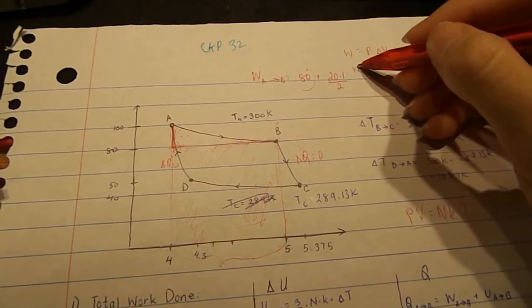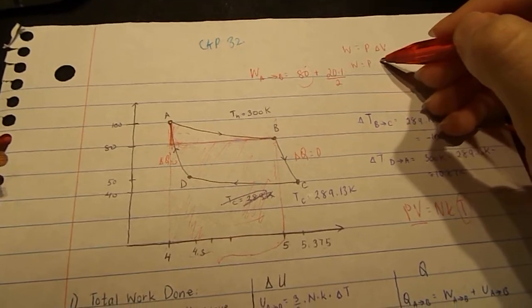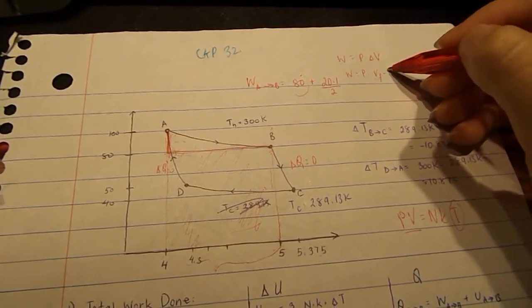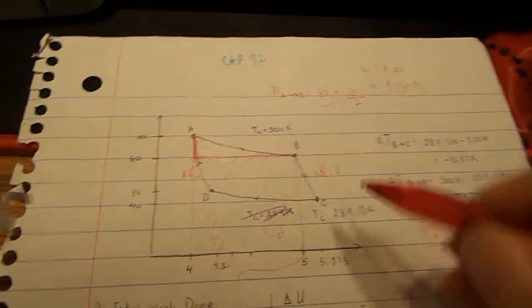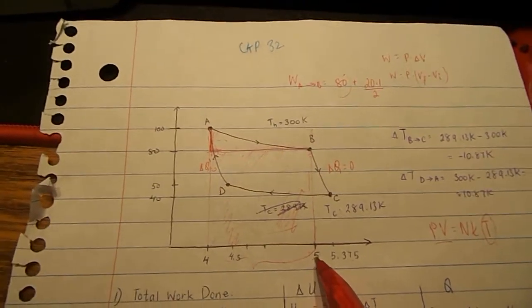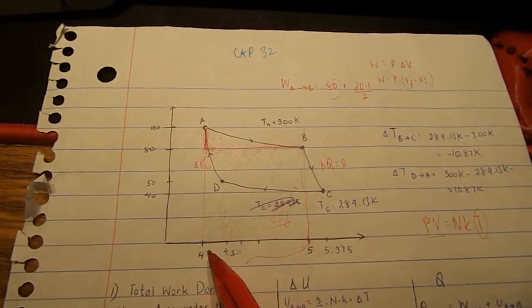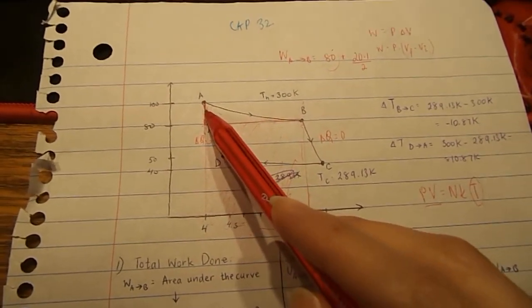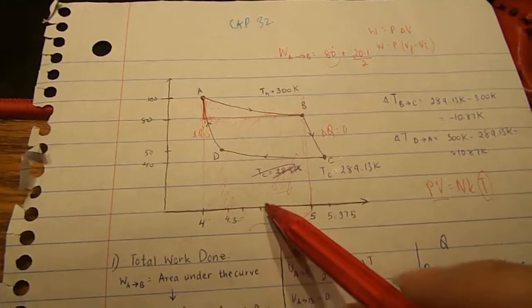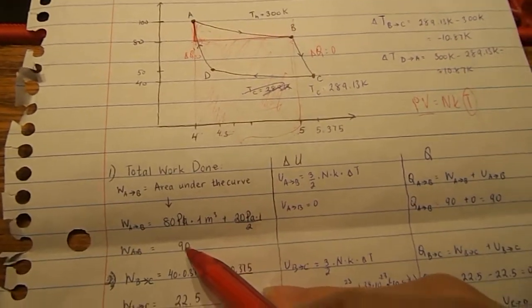So if your volume final is bigger than your volume initial, and in our case, it's volume final is bigger than volume initial, we'll have a positive work value. So from A to B, we're doing positive work, so that's 90.